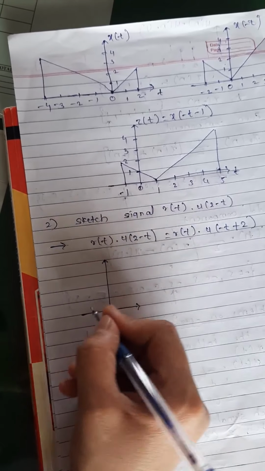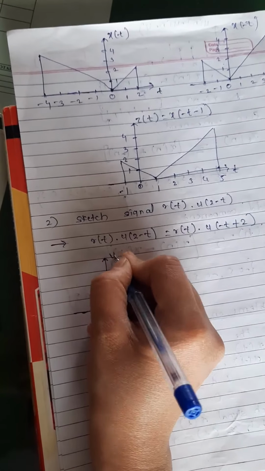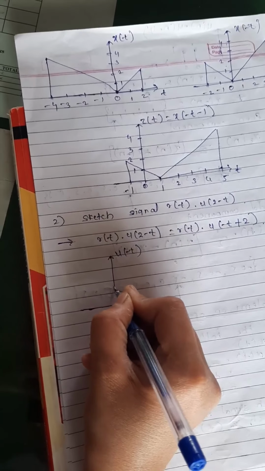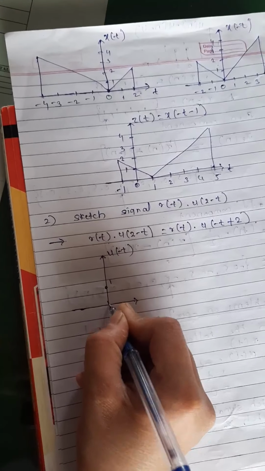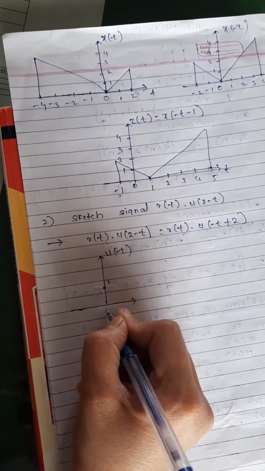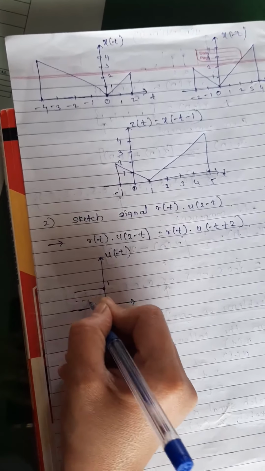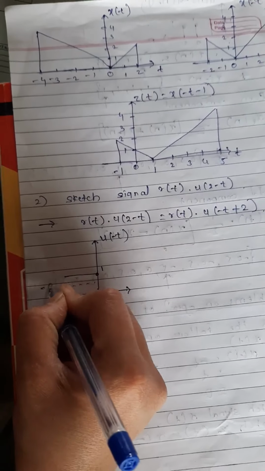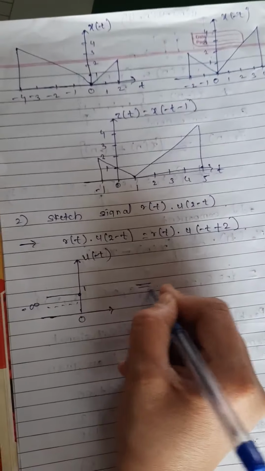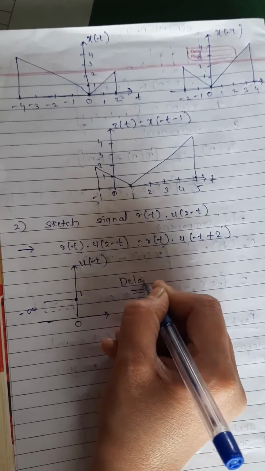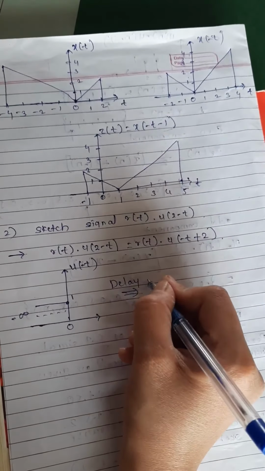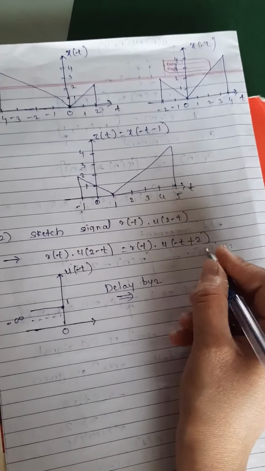This is u of minus t. It is 1 here for 0 and for all other as it is minus, it is a folded version up to minus infinity. Next is delay by 2.